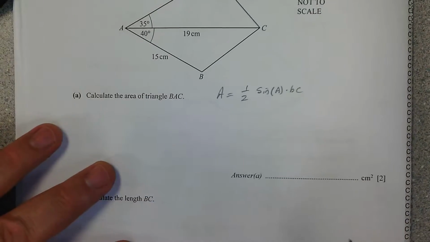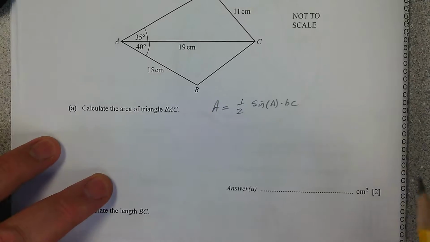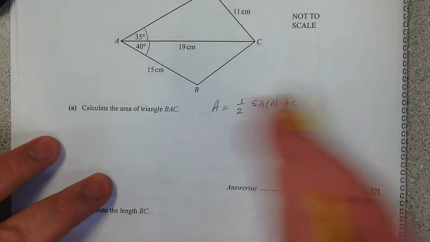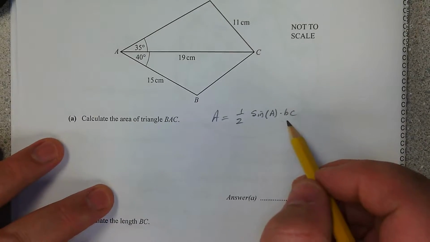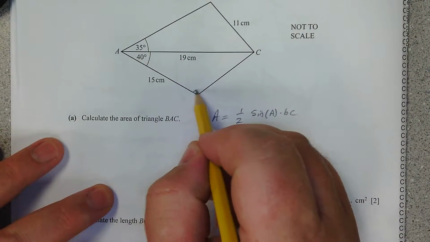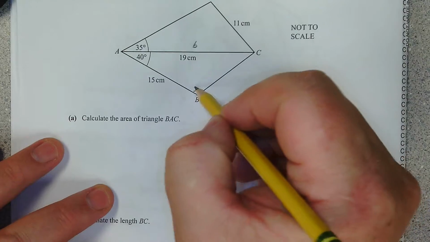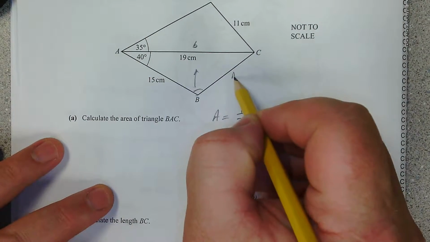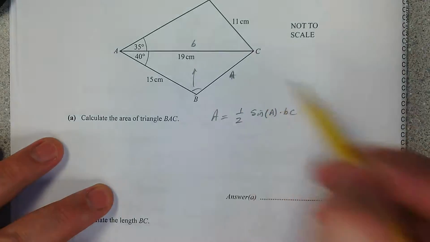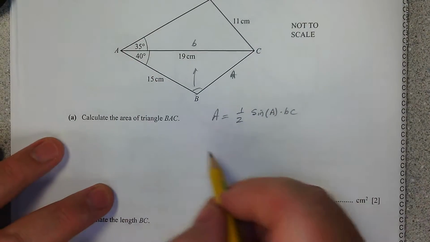So here's the deal. Side B and C, it doesn't really matter what you call them. Here's the thing, though: whatever you call angle B, say this is angle B, this would be side B. It's opposite, you see? So this is the angle we know. That's A, so this is going to be side A right here. You follow me? That's side A because that's angle A.